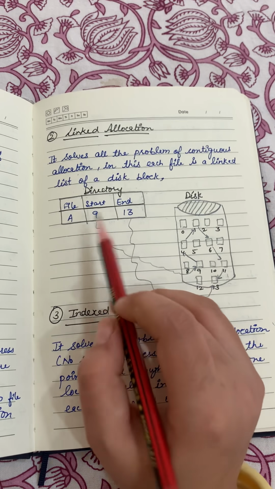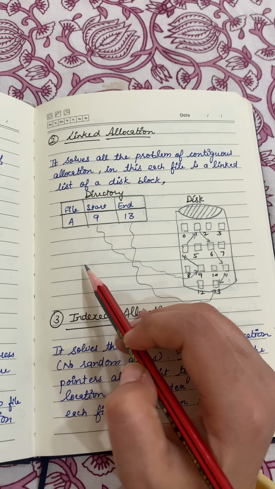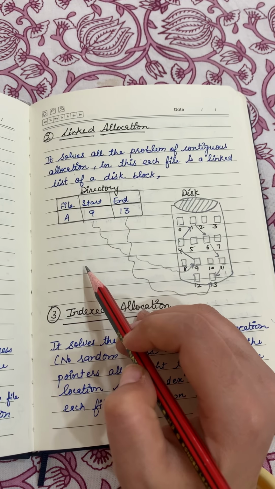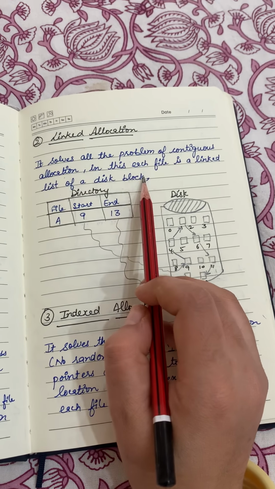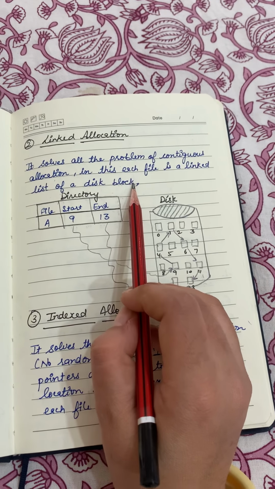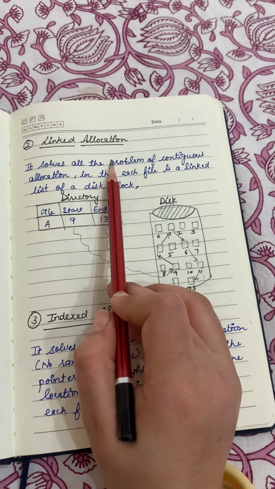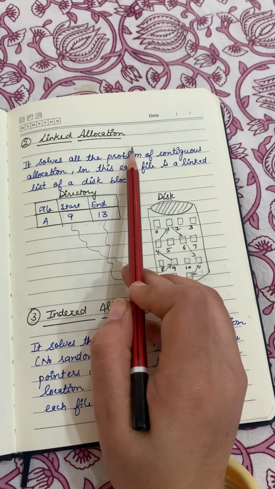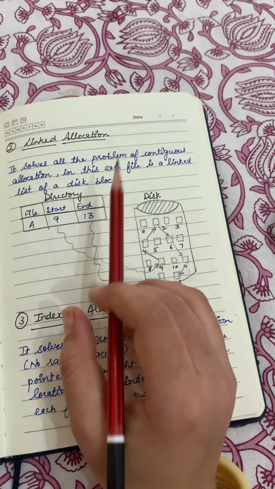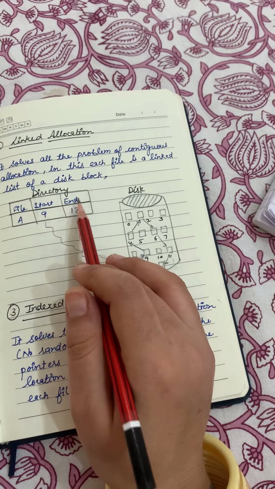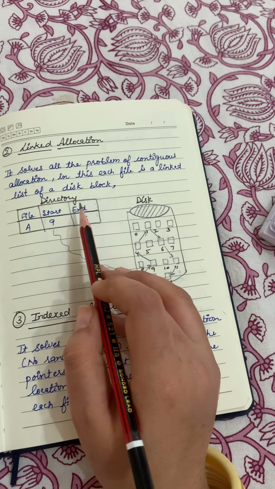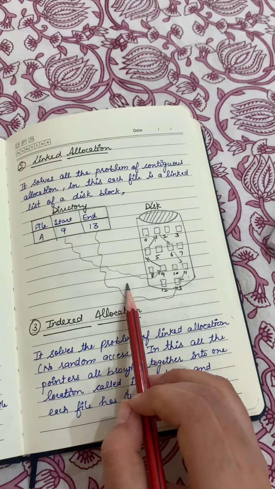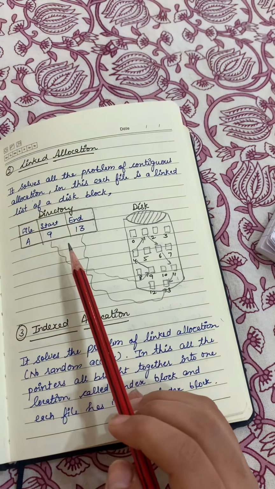We can have scattered blocks and each block should be linked with another block, and then there is no external fragmentation. But the disadvantage is it can be used only for sequential access files, and this is the major disadvantage of linked allocation. So let us see with an example how linked allocation works.